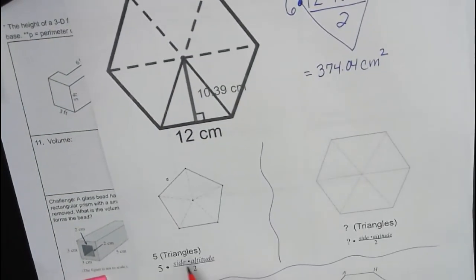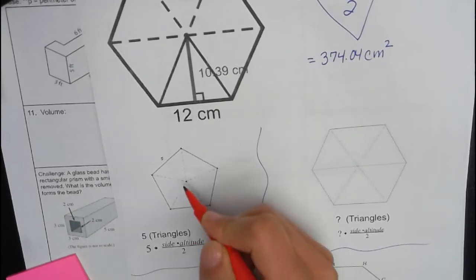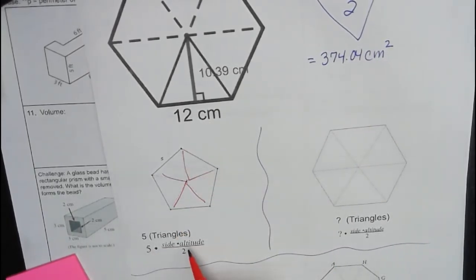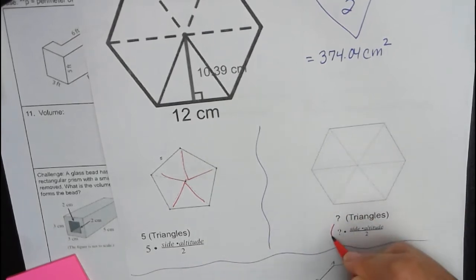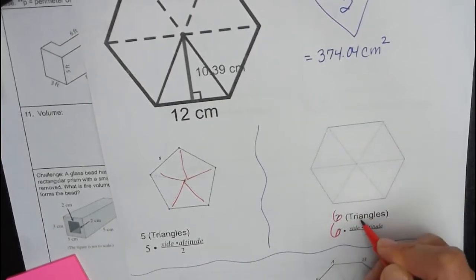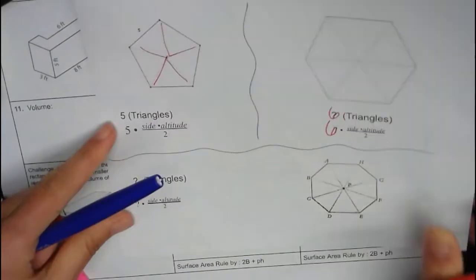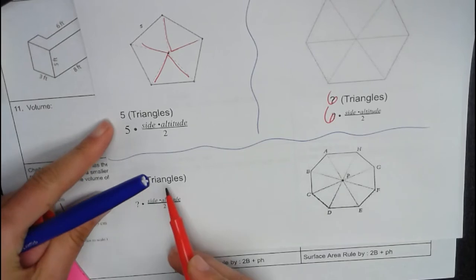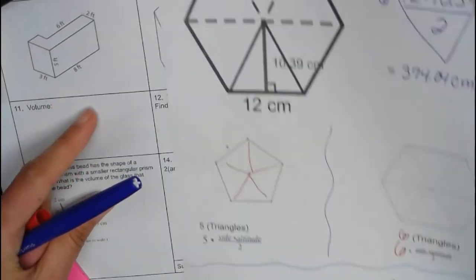So this would be a pentagonal prism. In this shape, you can see they've dotted them in. It would be 5 triangles. We just looked at this one. This one is 6 triangles. This one right here is an octagonal prism, so this would be 8 triangles, and so on. You could have any number of sides.